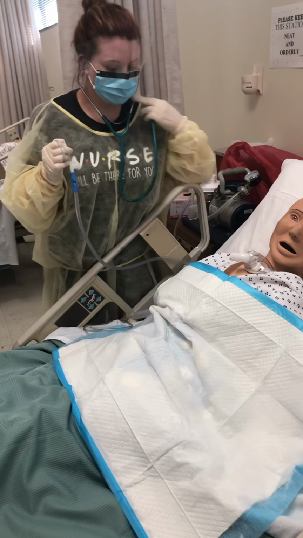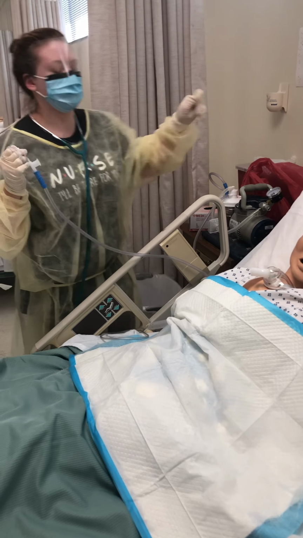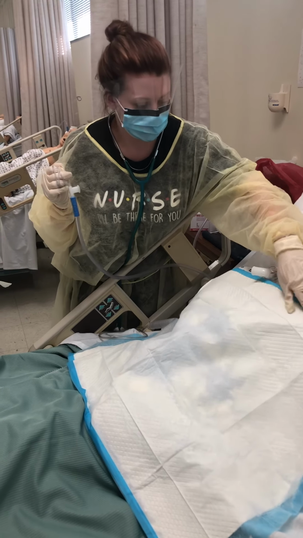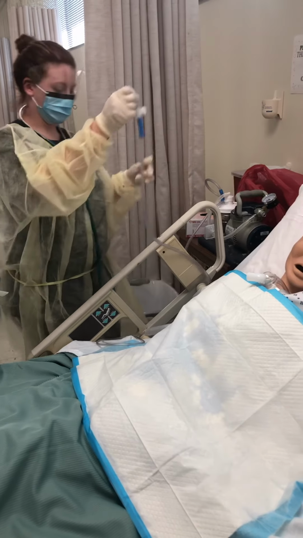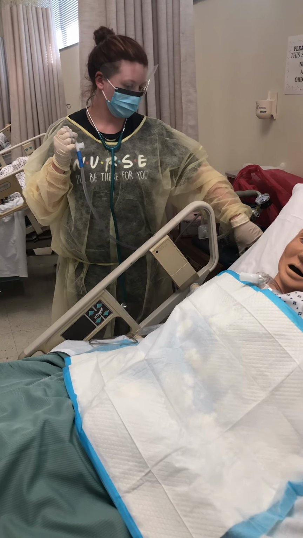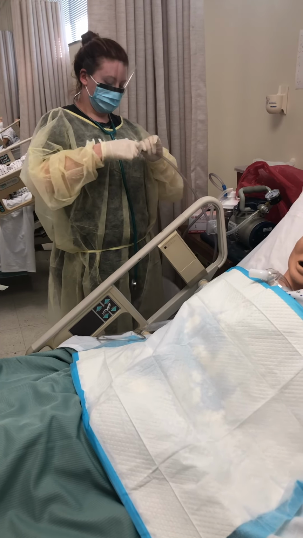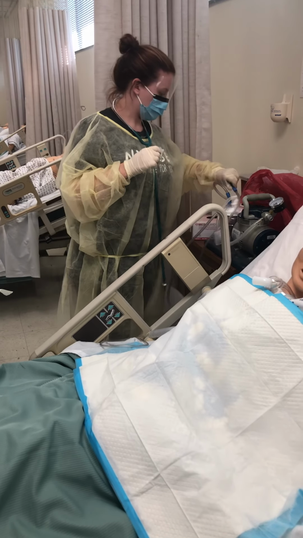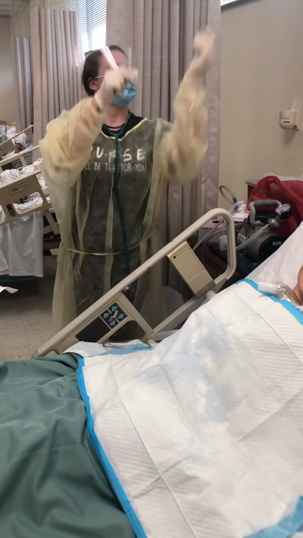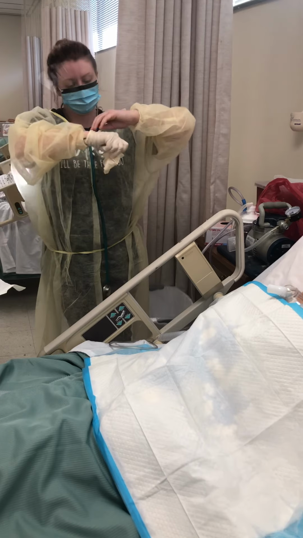Now his lung sounds are clear, and his O2 sat has come up to 95%. So the suctioning was effective. Now I'm going to go ahead and turn the suction off. And disconnect the catheter. And I'm going to take off these sterile gloves with the catheter.